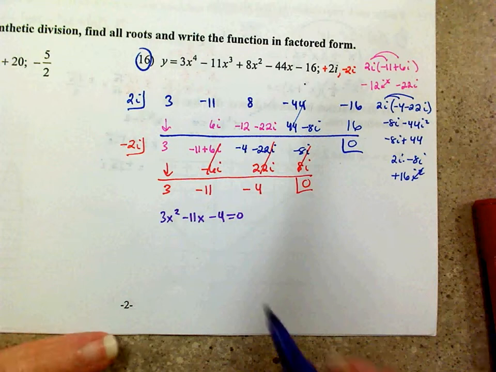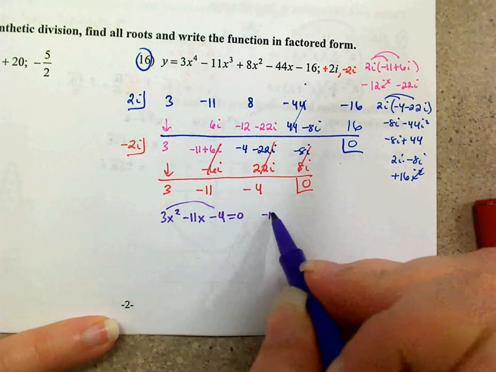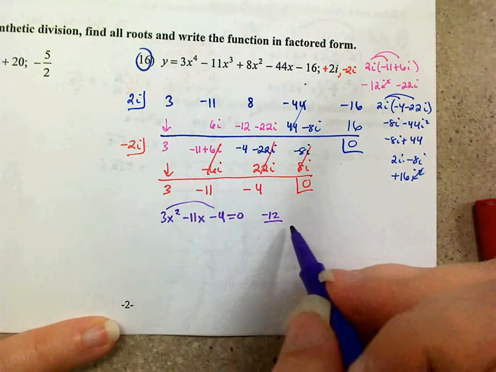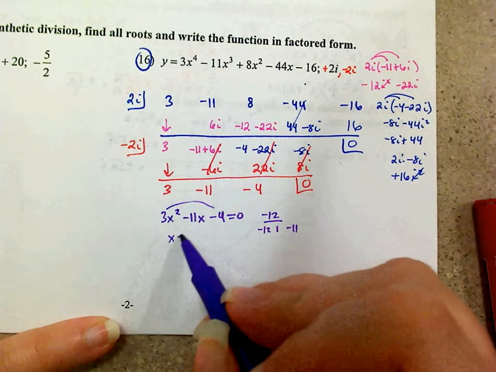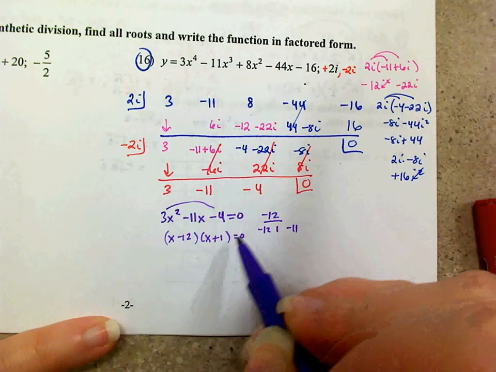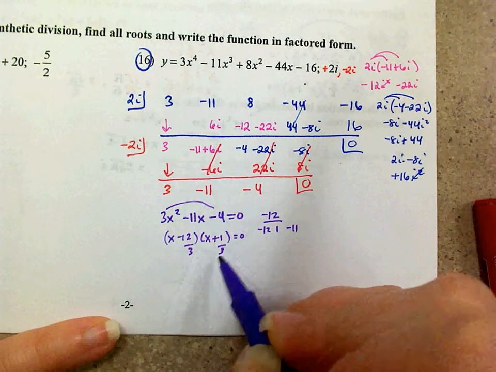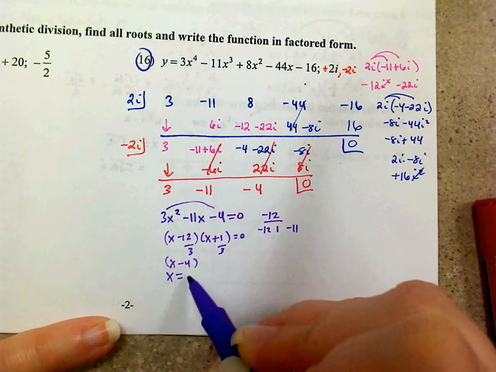So if I multiply this times 3, 3 times negative 4, I get negative 12. Factors of negative 12 that add up to negative 11 are negative 12 and positive 1. So x minus 12, x plus 1, divide by 3. So x equals, because this is x minus 4, x equals positive 4 and negative 1/3.